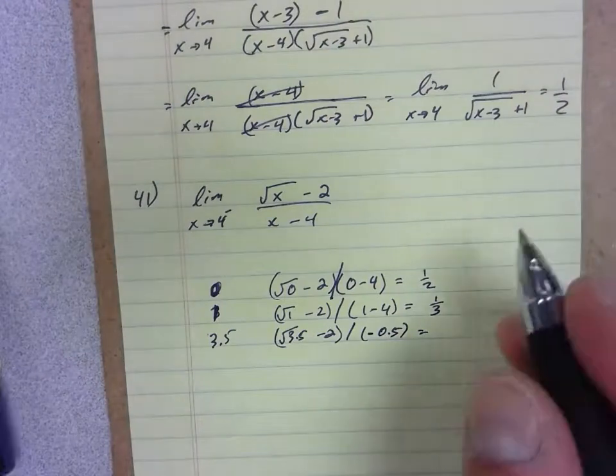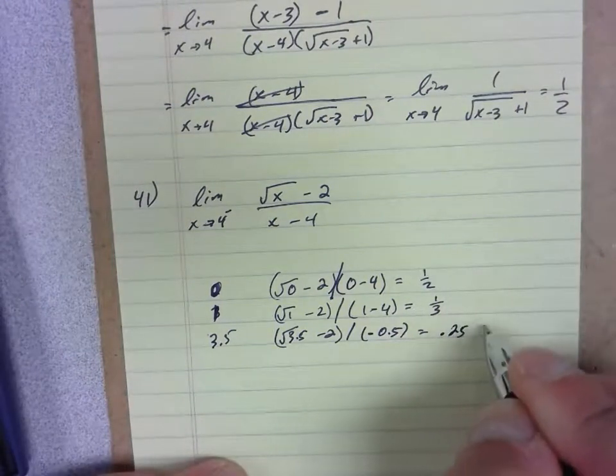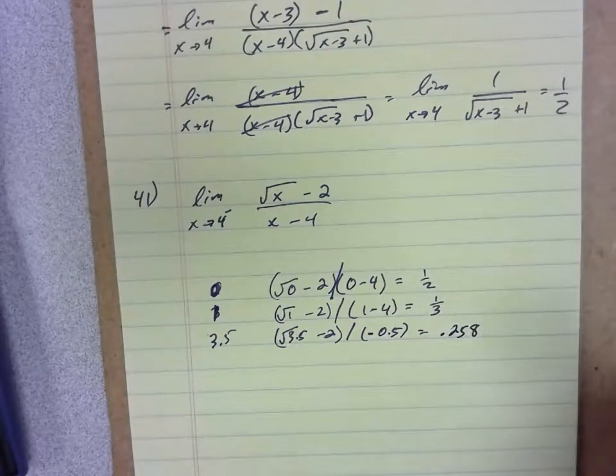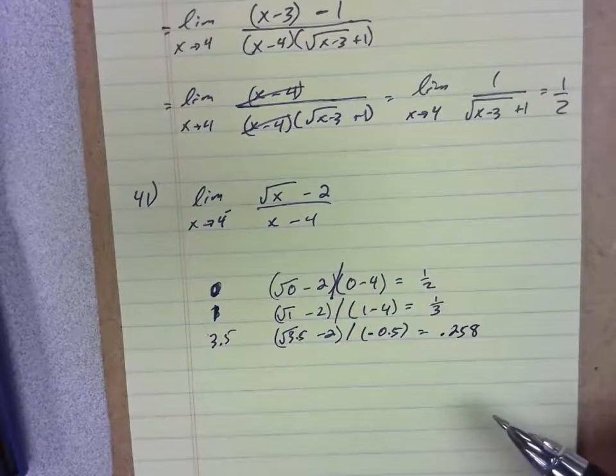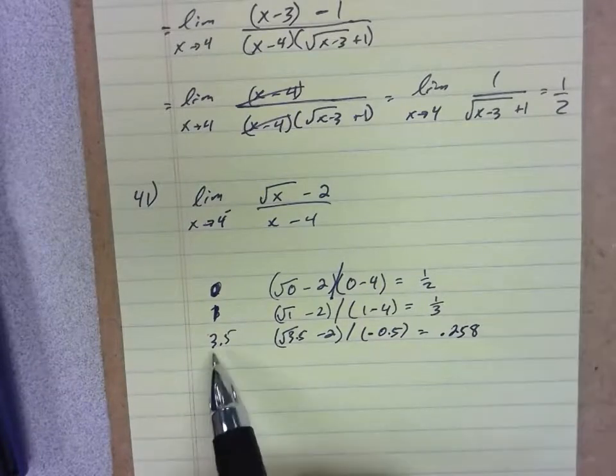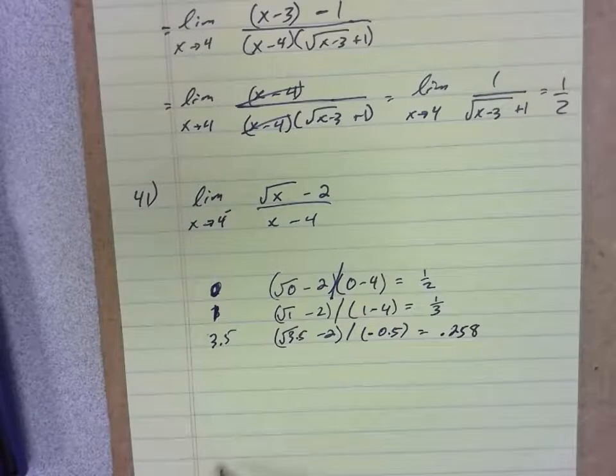0.258. So maybe it's not... Maybe it's approaching 1/4, right? So you could try more numbers like that, but the only way to figure it out... no, I'm about to do it another way.